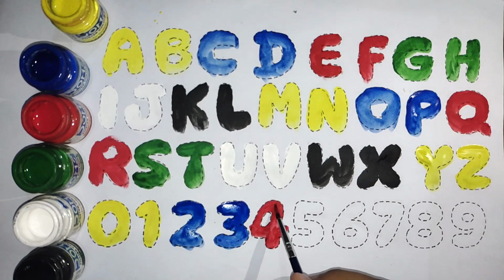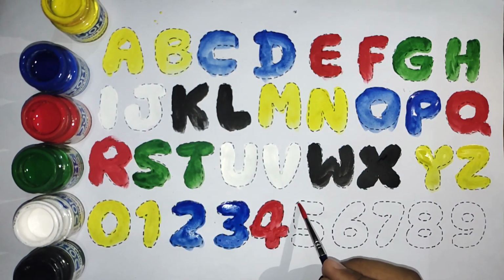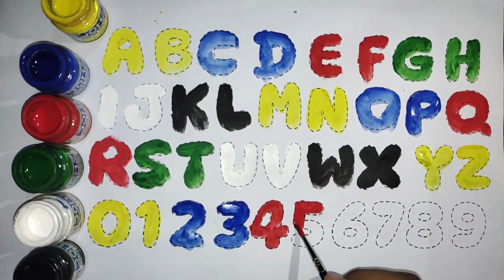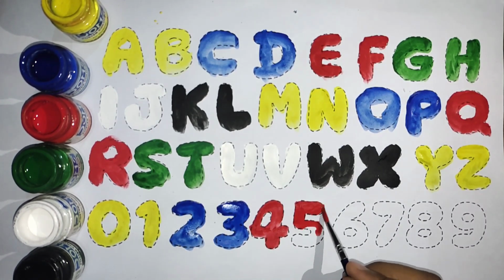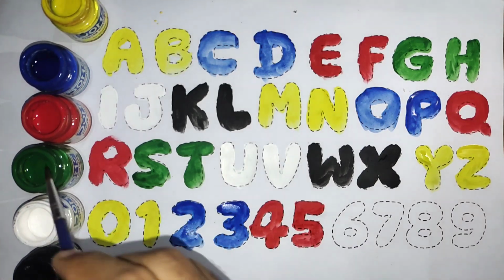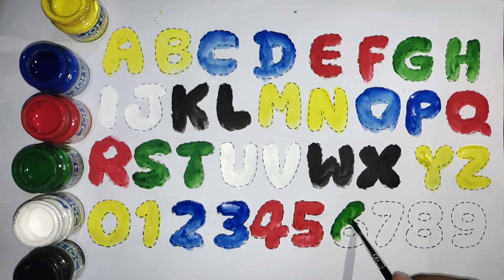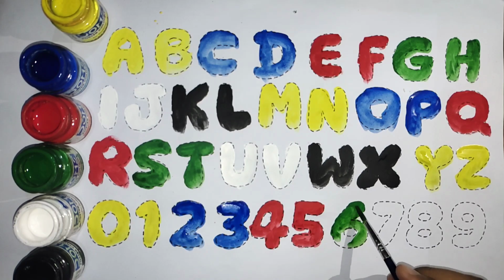Kids, the next number is 5. Five. Now we coloring the number of 6. Kids, now we using green color. S, I, X, 6.